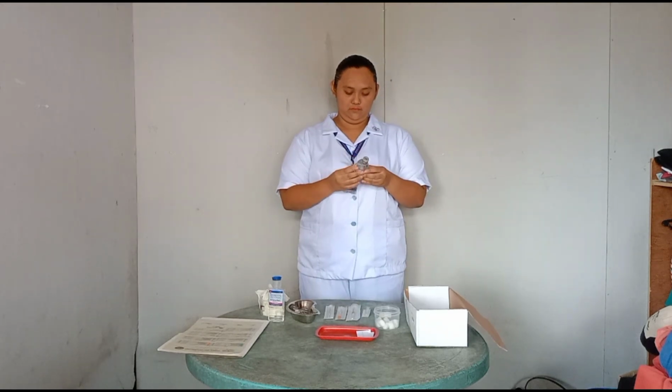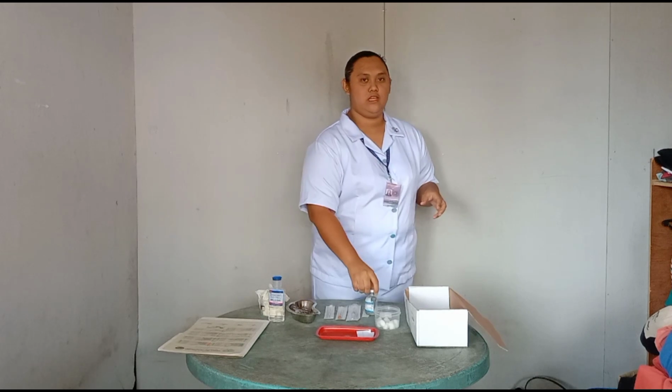Next, check the label on the medication carefully against the EMR to ensure that the correct medication is being prepared. This is to ensure that we are going to prepare the right medication. So next, follow the three checks of administering medications. First, read the label on the medication when it's taken from the medication card. Second, before withdrawing the medication. And third, after withdrawing the medication. This is to ensure that the medication we prepare is right for the patient according to the doctor's order.